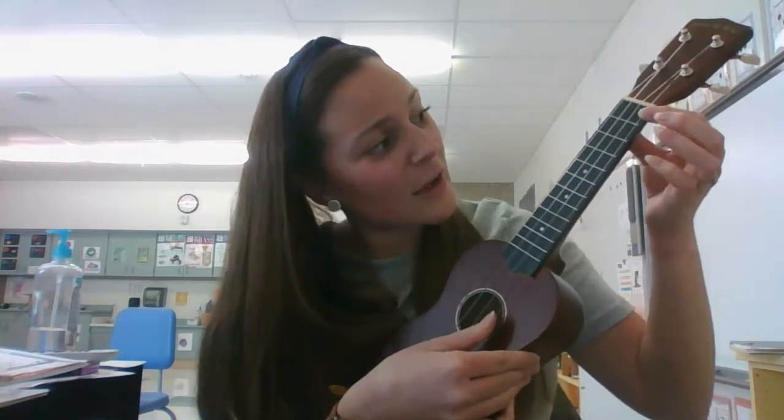All right. Then we have what we call our neck. On our neck, there are these bars called frets. Our frets help tell us where we're going to play our notes. And the farther that we leave the head, the higher the sound is going to get on our ukulele.